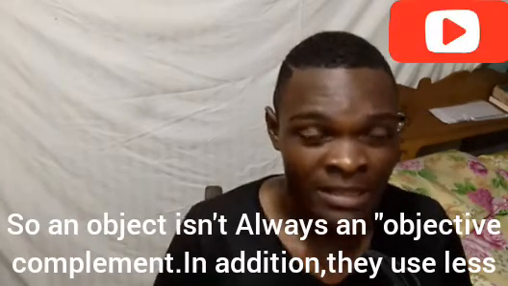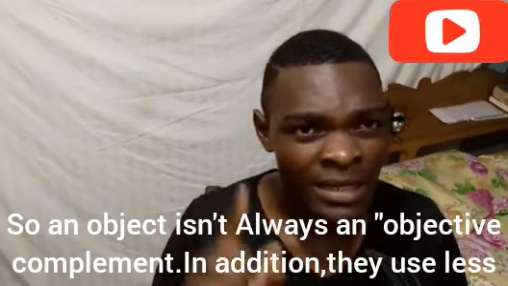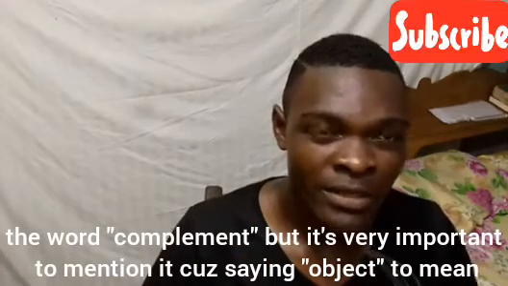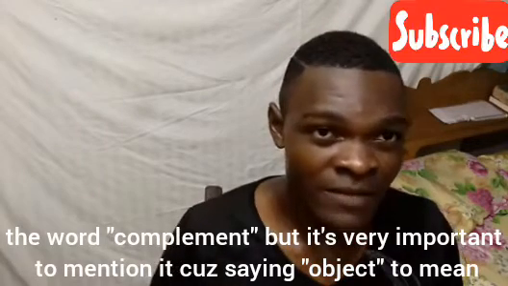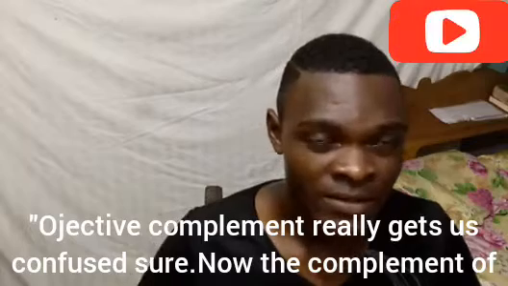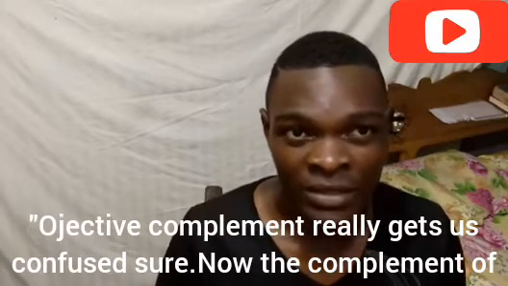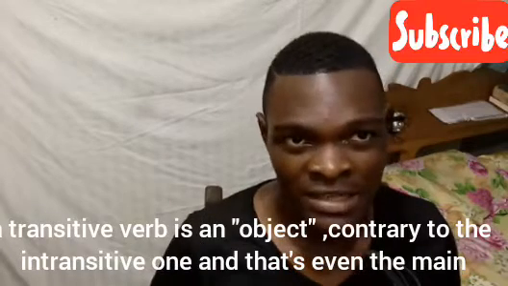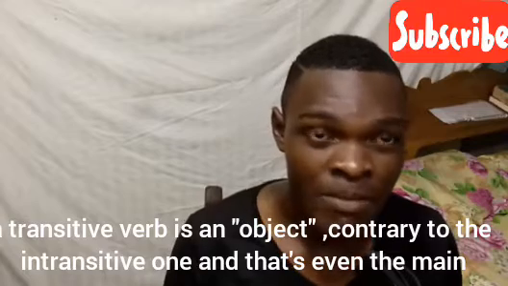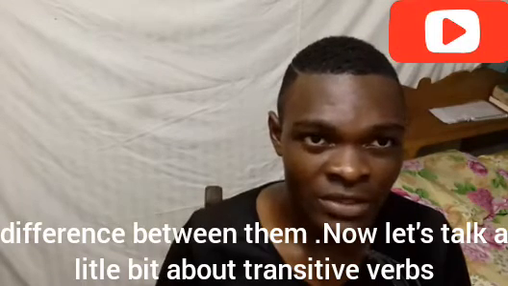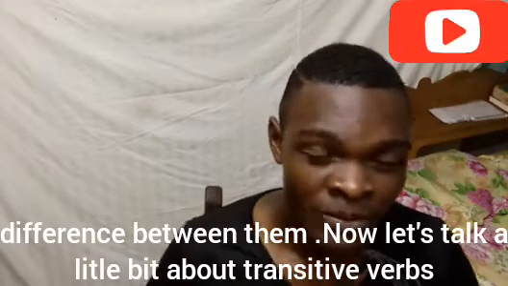Now, we notice that an object is not always an objective complement. And in addition, they use less the word complement. But it's very important to mention it, because saying object to mean objective complement really gets us confused. The complement of a transitive verb is an object, contrary to the intransitive verb one, and that's even the main difference between them. Sure.